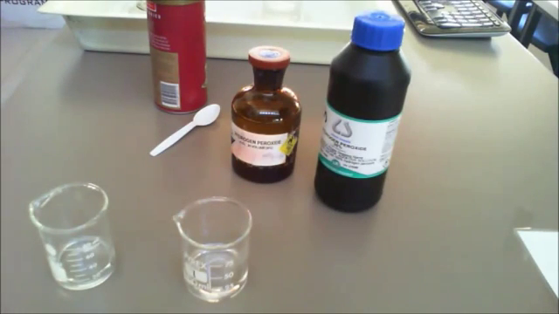Welcome, ladies and gentlemen, to today's practical, which is on catalysts. Catalysts are chemicals that speed up the rate of a chemical reaction without being consumed. So as long as you have enough of the reactants available, then you can simply have your reaction continuing at a faster rate indefinitely. Obviously, the concentration of the reactants will limit that.